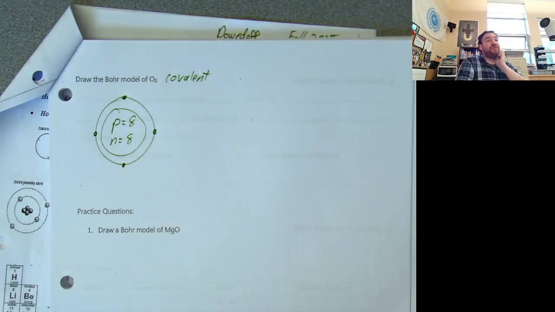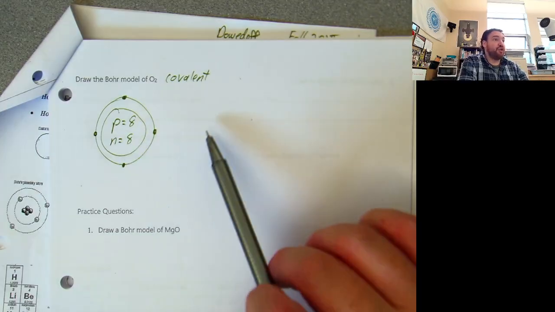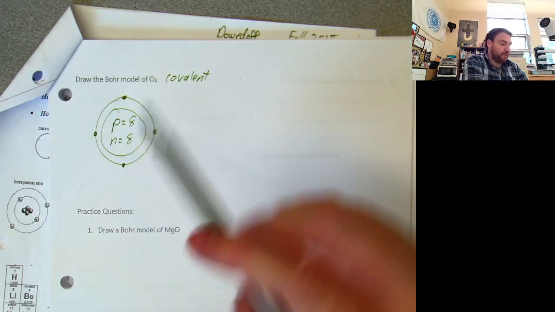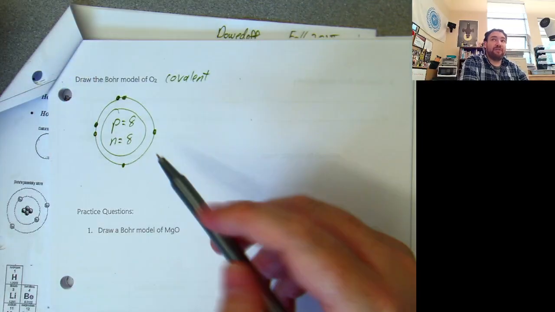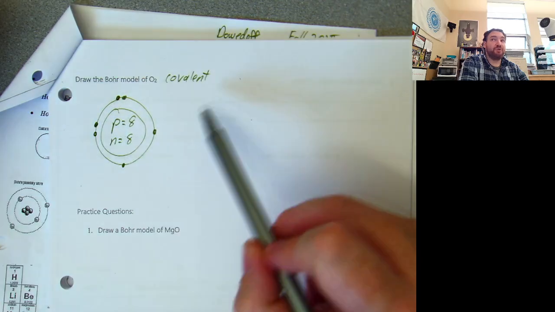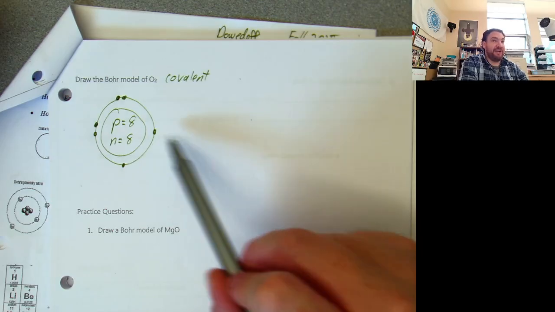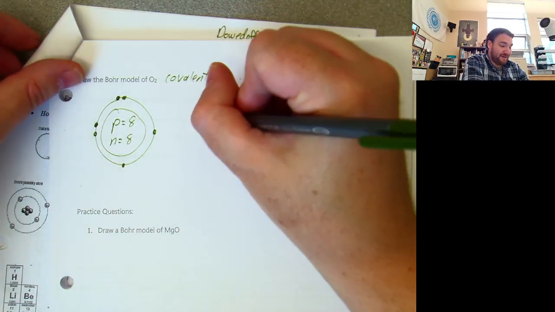Now, careful how you do this. You want to be smart about how you draw these things to make your life a little bit easier. I'm going to have to draw another oxygen right here. So when I'm doing the 6 in the outer shell, after I've drawn my first 4, it's going to make sense for me to go backwards to pair these 2, because I'm going to have to draw another oxygen right here, and I want the electrons that I'm going to have to pair up to be close to each other, because this is going to be my other one.